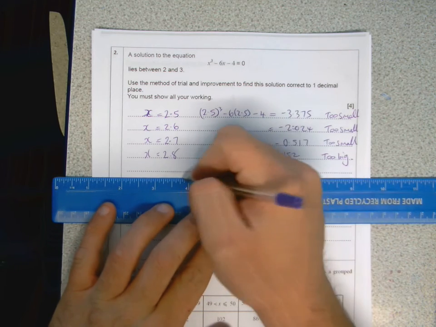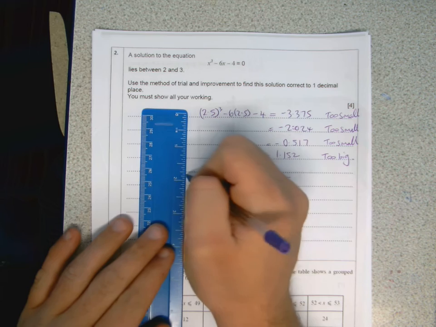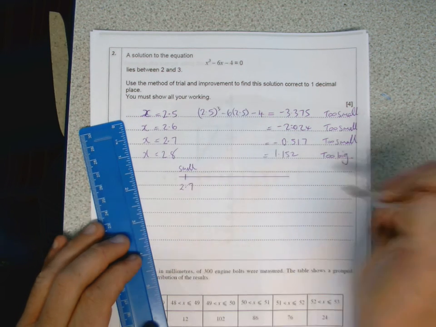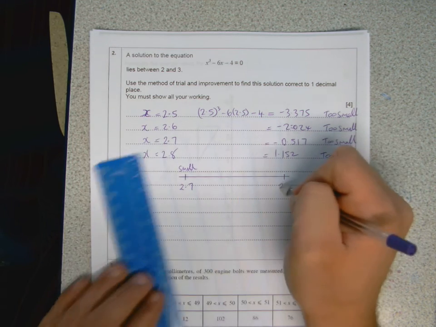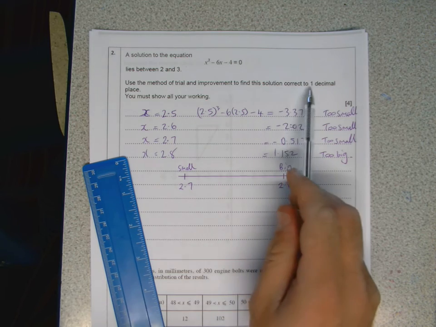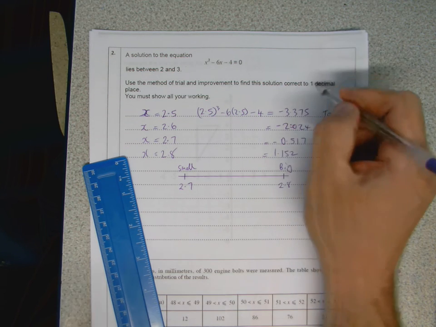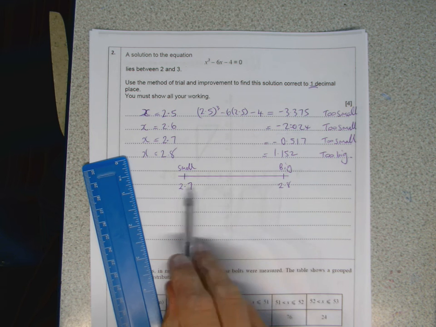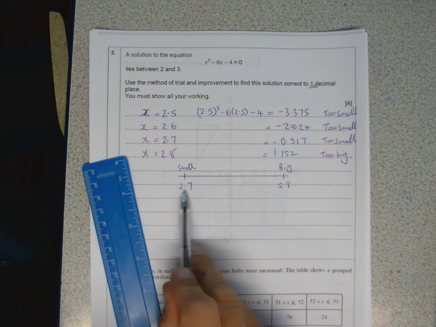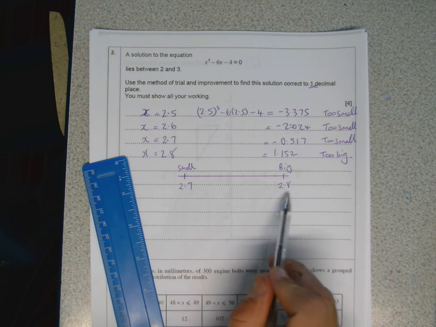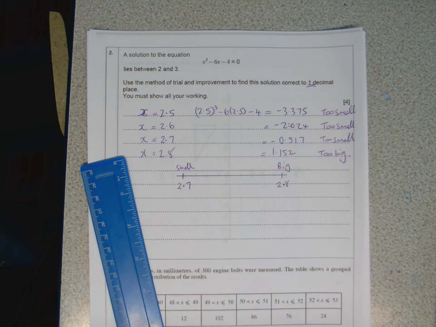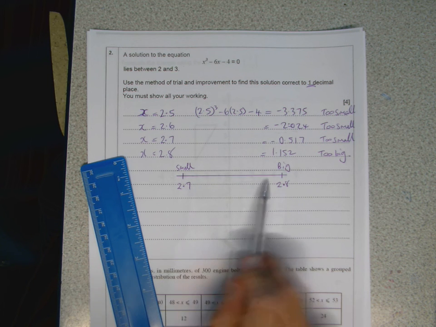Now I always use a number line to represent this. I've got 2.7, that's too small, but 2.8 is too big. Now we only need to get our answer correct to one decimal place. So our answer is either going to be 2.7 or 2.8 to one decimal place. But we have to decide which one it is.